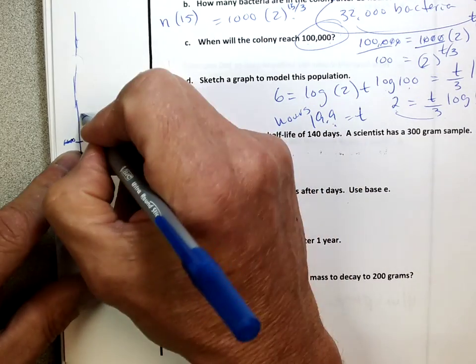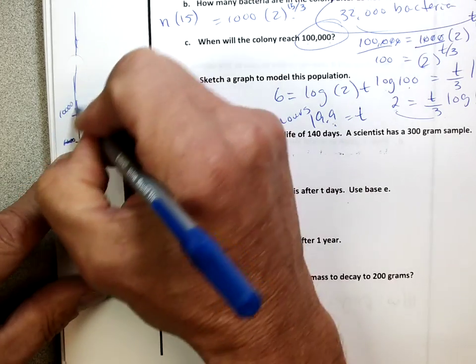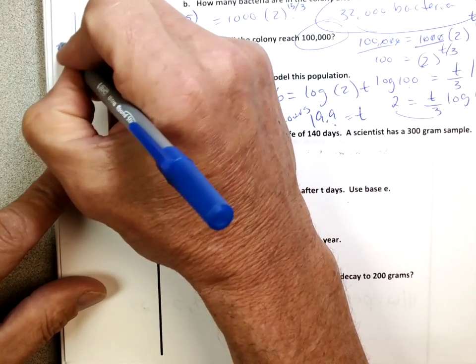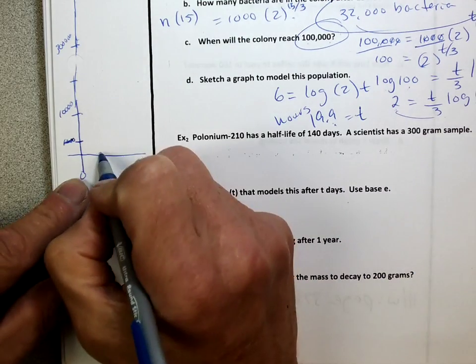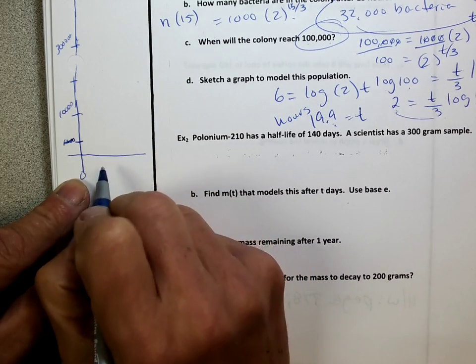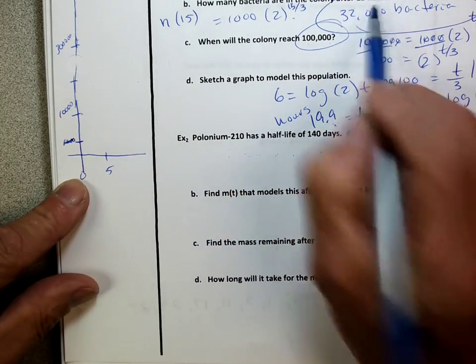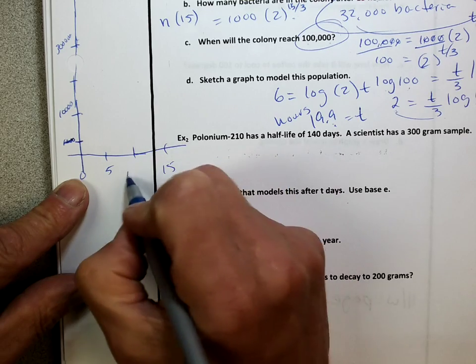Here's 1,000, but let's go, maybe 10,000, 20, 30,000, right? And I'll never get 100,000. It's too high up here, right? I've got 0. Let's do our 5, and then 10, 15, right?